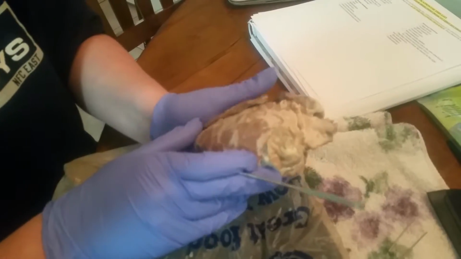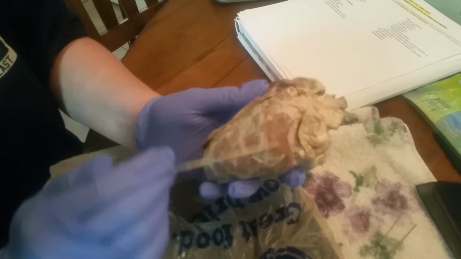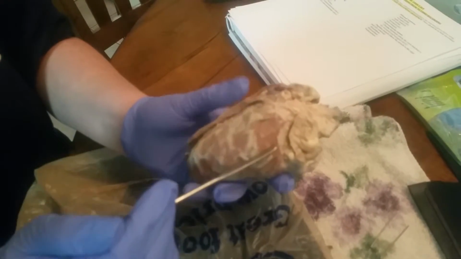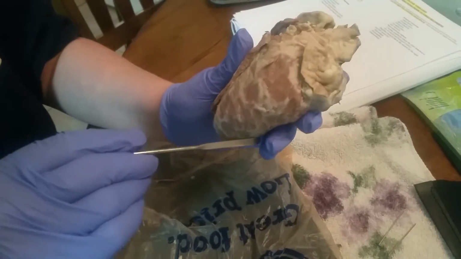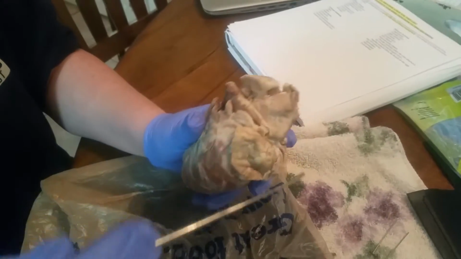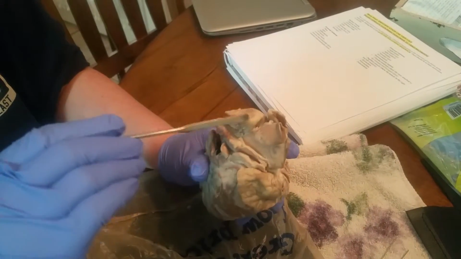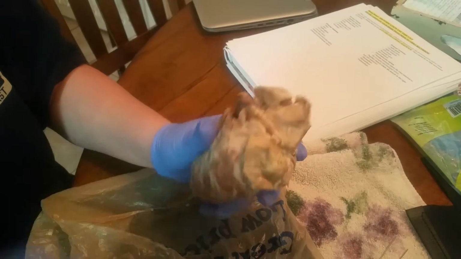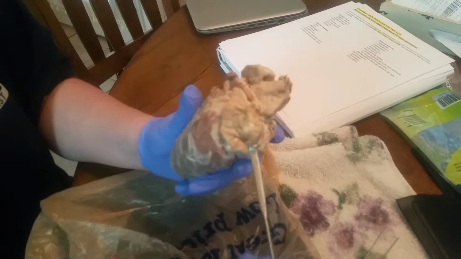And then for our external anatomy, we have the base of our heart, which is this area right here. We have our apex, which is this little point right here. Then we have our right auricle, and it's going to be right here. Looks like a little cauliflower ear. Then we have our left auricle, which is going to be right here on this side.